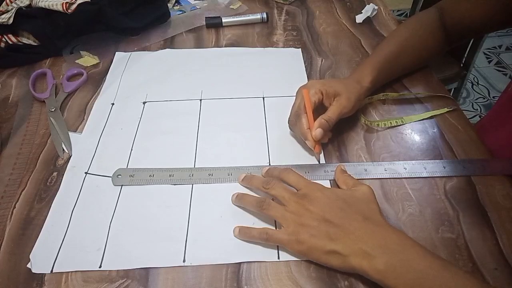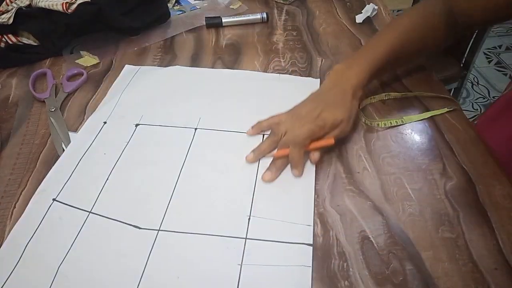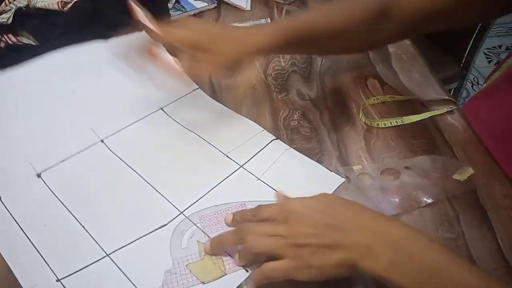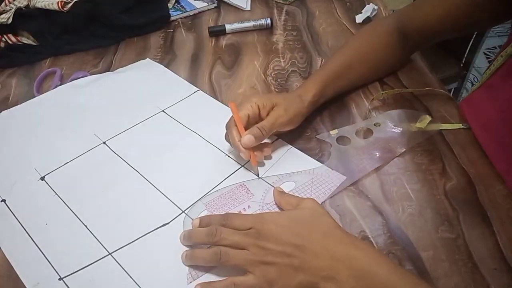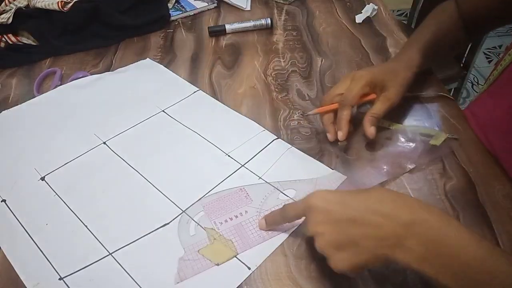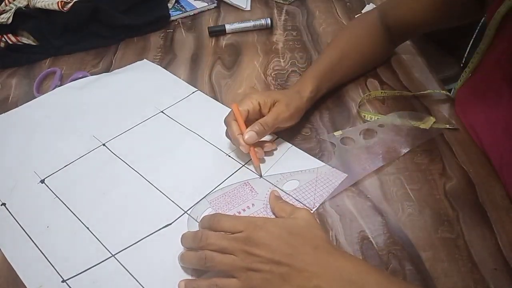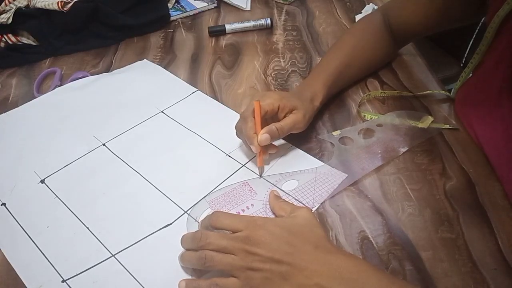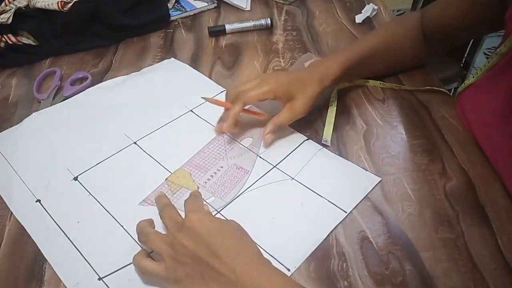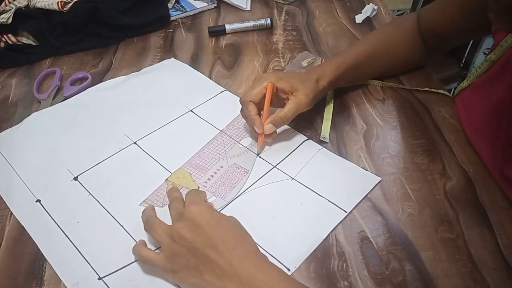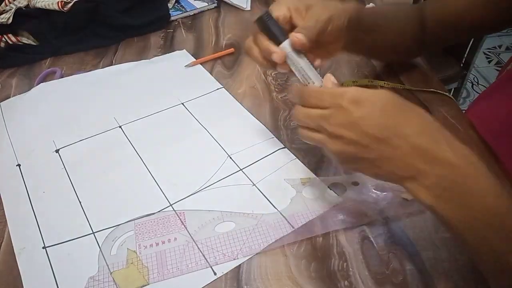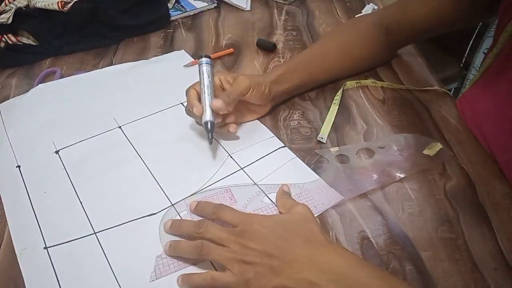Sorry, I'm working with pencil. I'll still highlight it with my marker. Okay, so this is it. So the next thing we're going to do is to mark the bust curve. This is how you're going to place your curve ruler. Then we'll connect this way. We're going to do the same on the other side. Can you see? So the next thing I'm going to do is to highlight it with my marker so that you can see what I'm doing clearly.